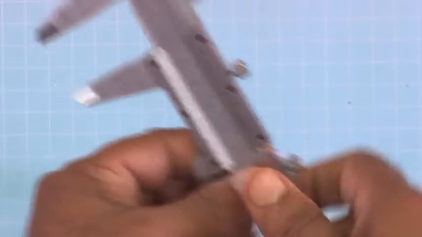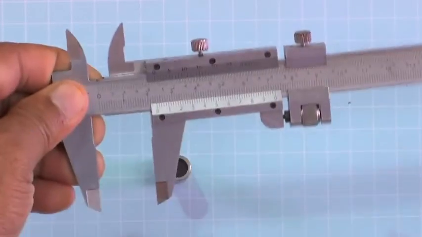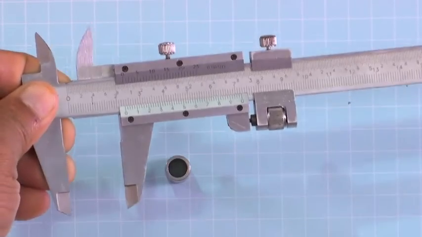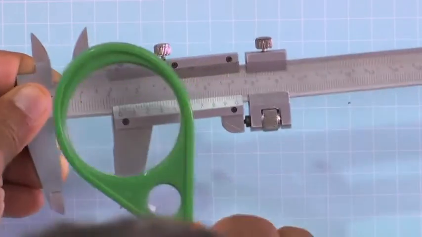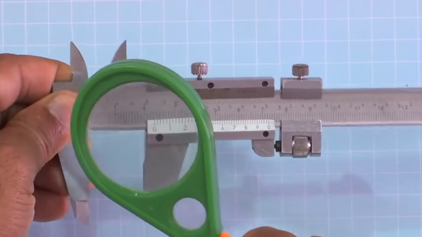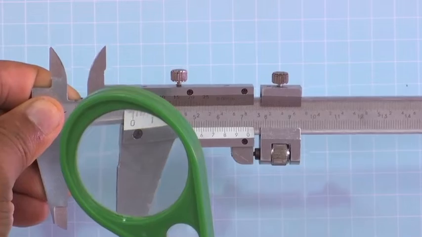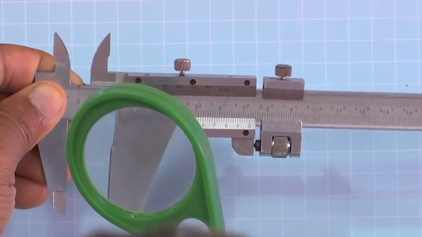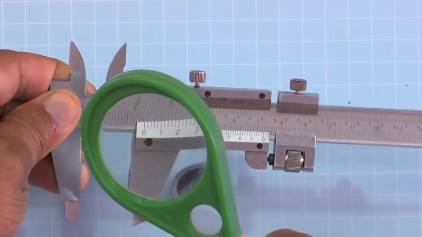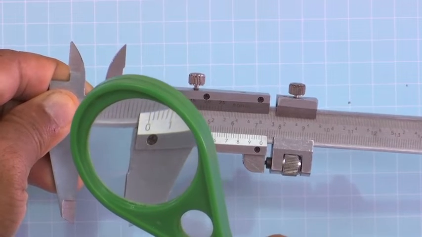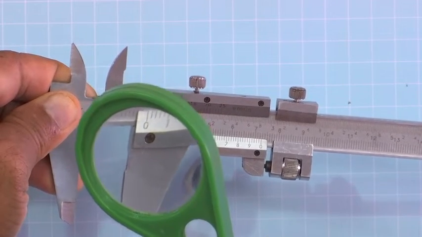So, what is the reading one has to find out? Okay. It is not difficult to find out. Here I can see 1, 2 centimeters, and then 1, 2, 3.